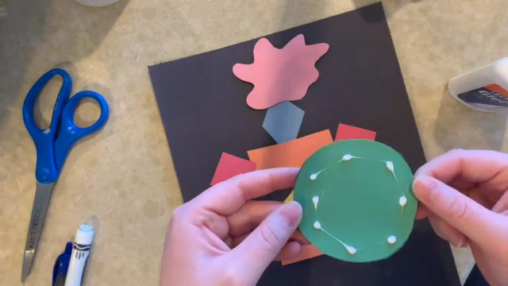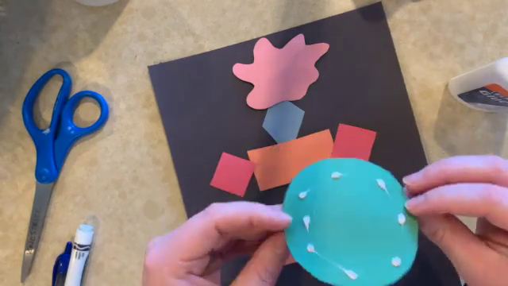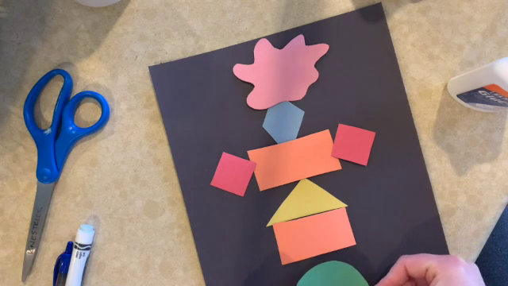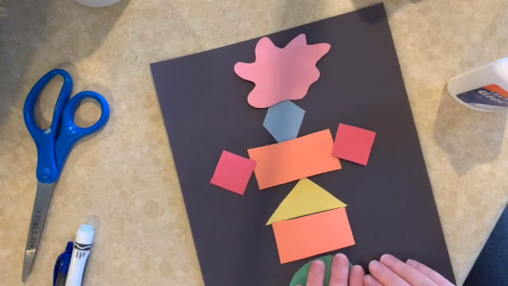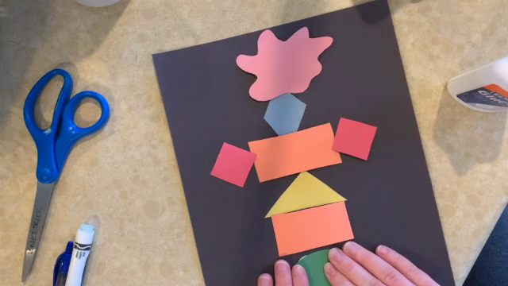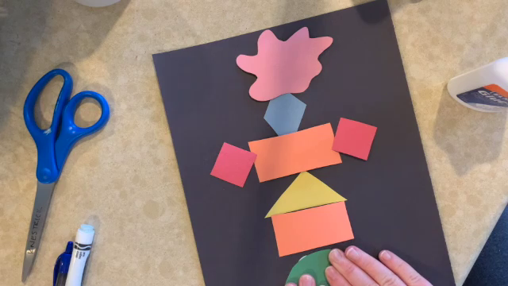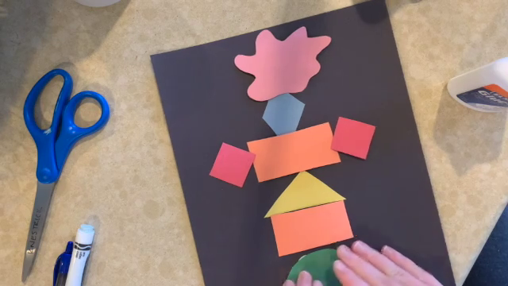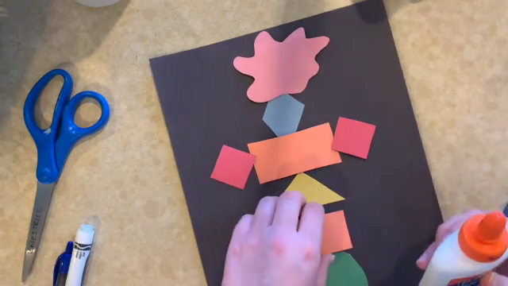These are glue raindrops, not puddles. So once I have the glue on my shape, I'm going to press it down onto my paper. A good rule is to count to 5 when you've glued it down. So 1, 2, 3, 4, 5, and then I'll move on to my next shape.